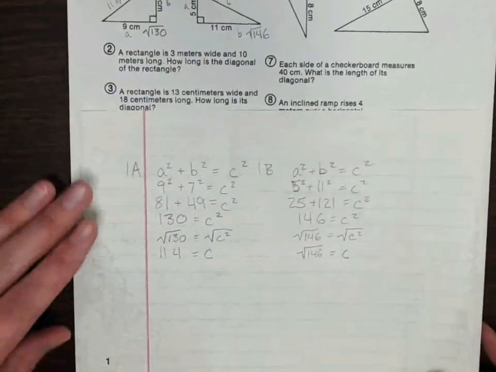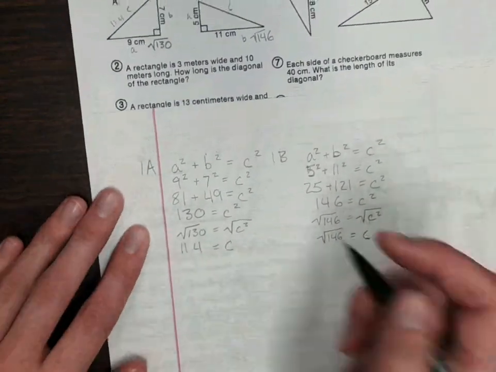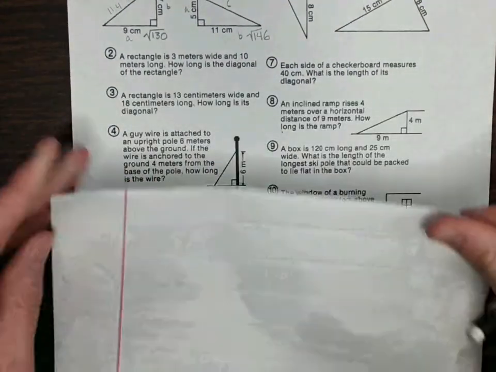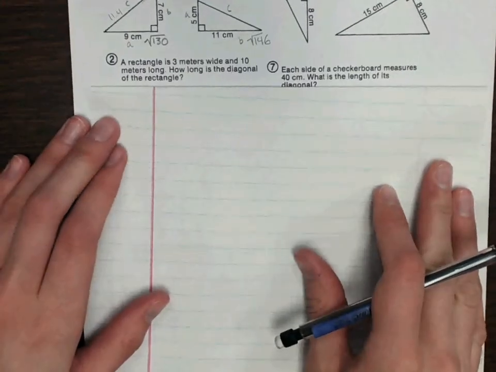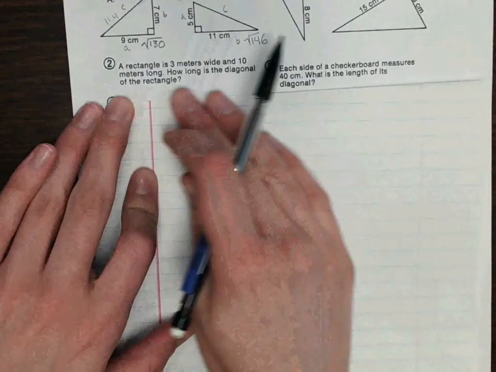I want to do one of these ones that's a word problem with you guys on this video. So let's do number 2. A rectangle is 3 meters wide and 10 meters long. How long is the diagonal of the rectangle?